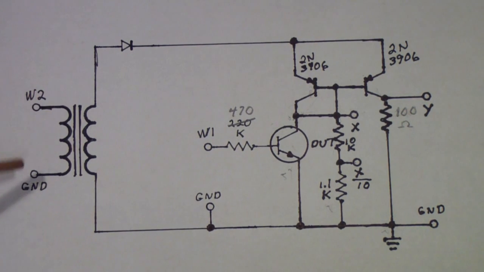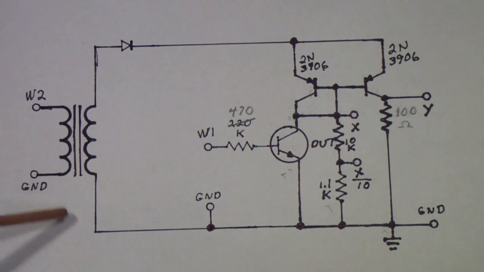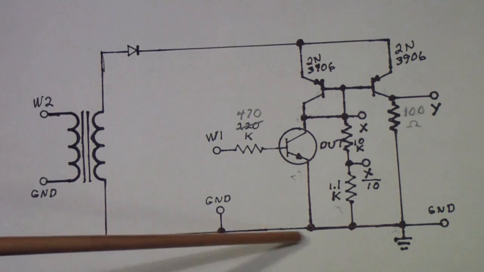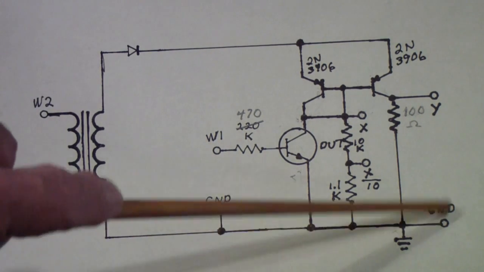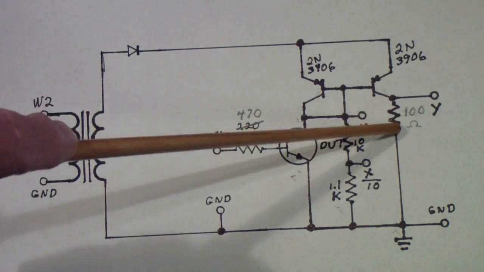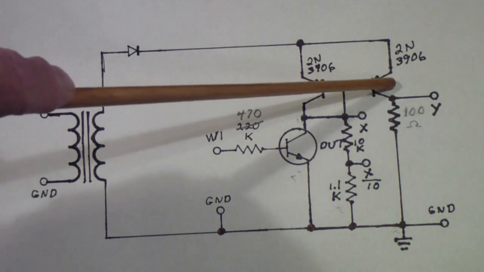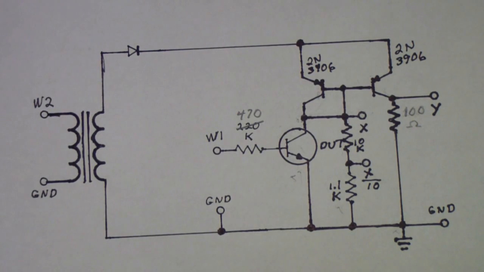This waveform generator is also referenced to ground. In fact, there is a connection between this point and here. I don't show it, but these are actually tied together, so that all the grounds are now tied together. And you sense the voltage across this resistor to tell you how much current is flowing through the transistor because of the mirroring effect of the current mirror.